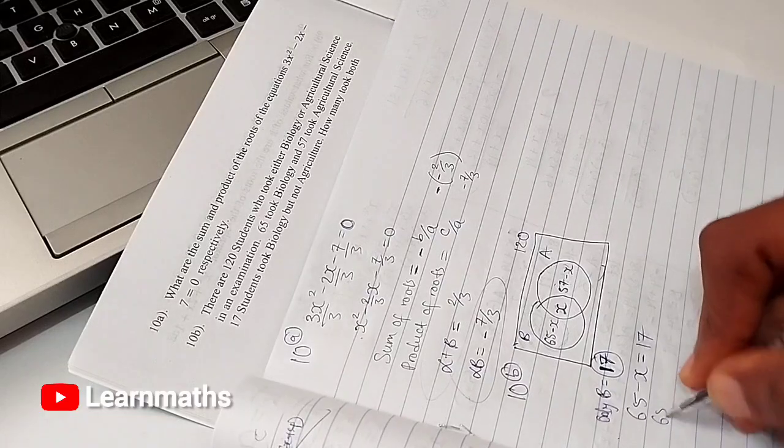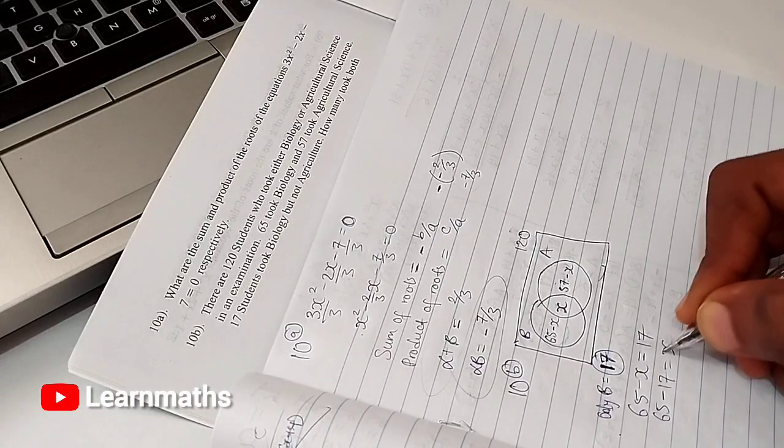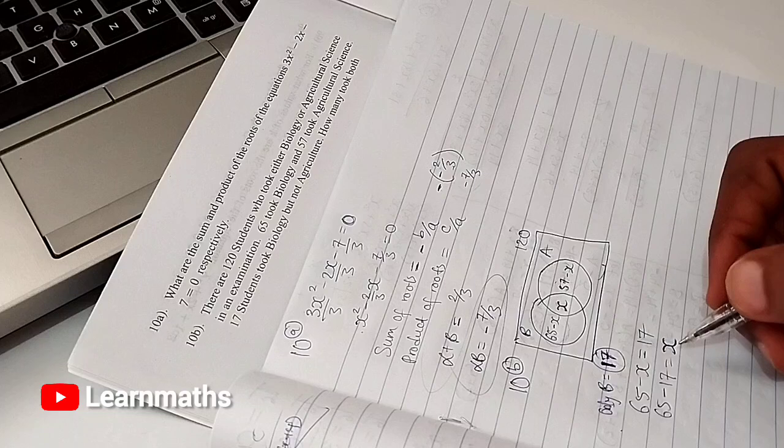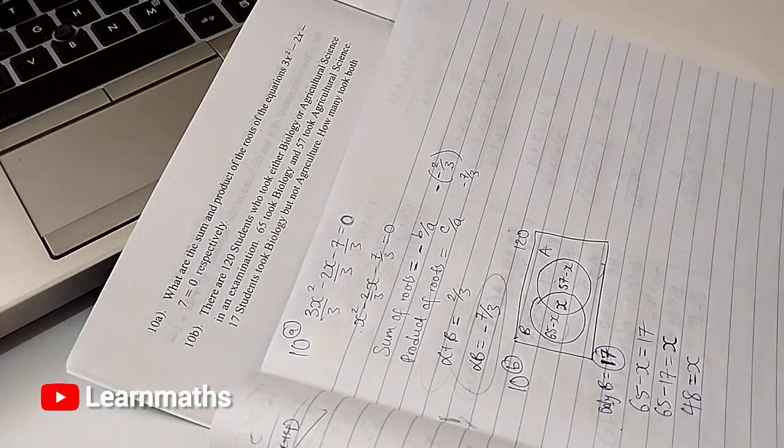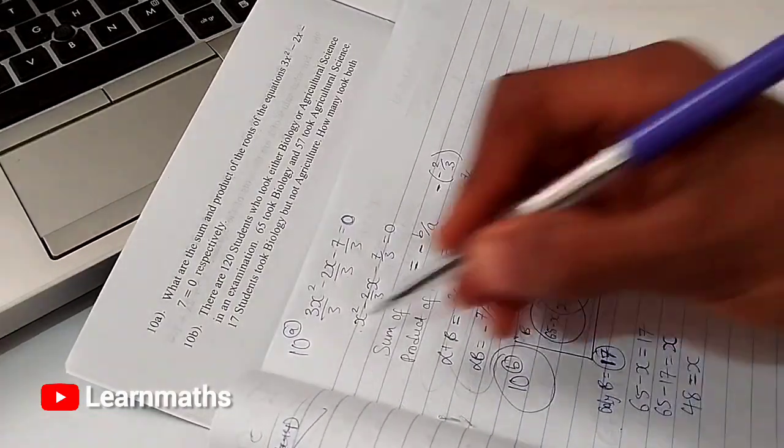So 65 minus 17 is equal to the number of people that took both. That's equal to X we are looking for. So that's going to be 48. X is going to be 48, right? So this is the answer to question 10b.